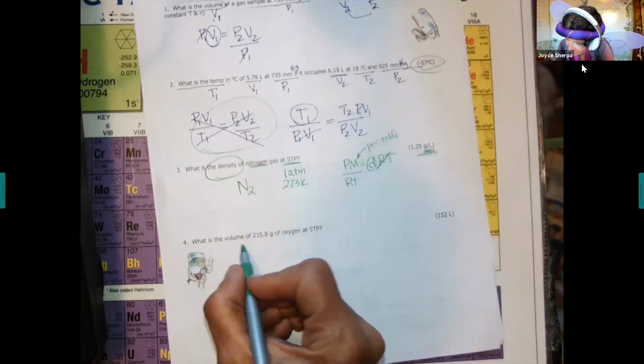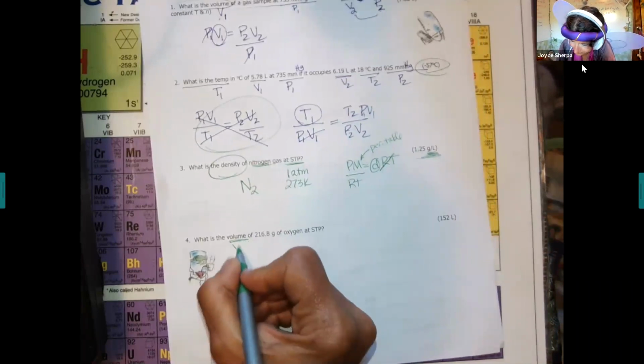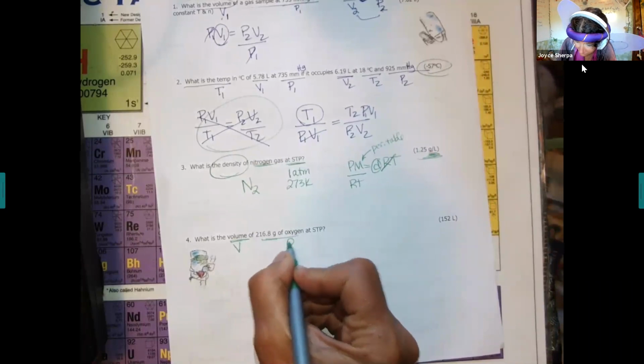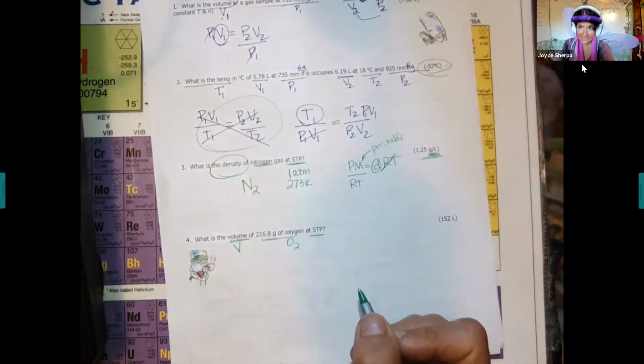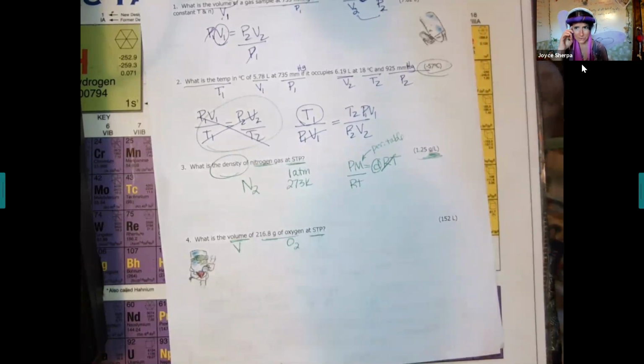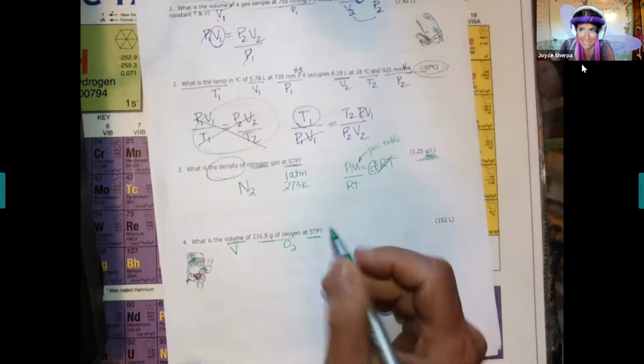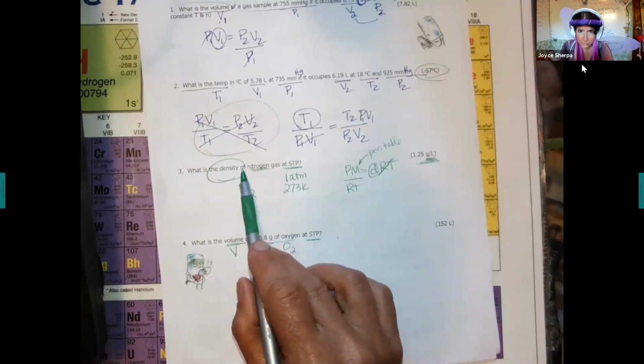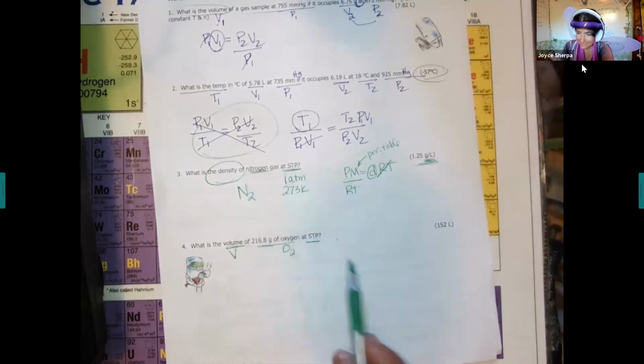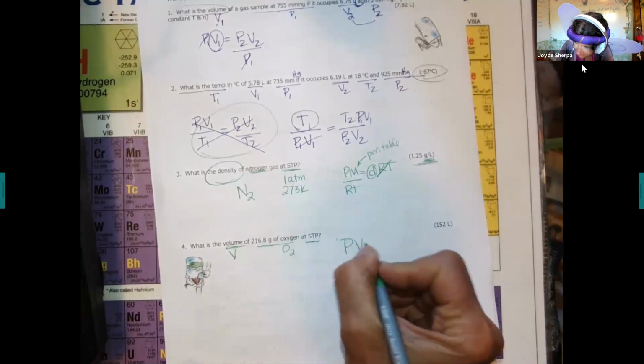All right. The next one is just asking what's the volume. It gives us a mass. Oxygen again is O2 and STP. Now, there's a little trick you may find online about when you're at STP, and if you know that trick, you can use it. I stopped teaching it because there are just too many extra pieces of information. It doesn't ask for density or molar mass. It doesn't give me 2 of anything. So we're just going to do PV equals nRT.